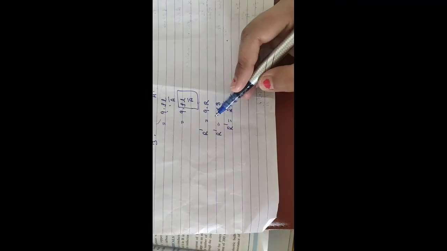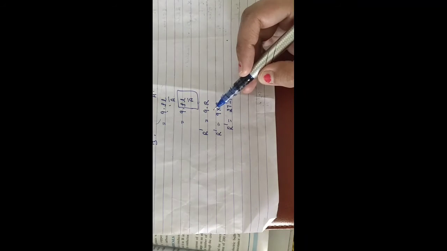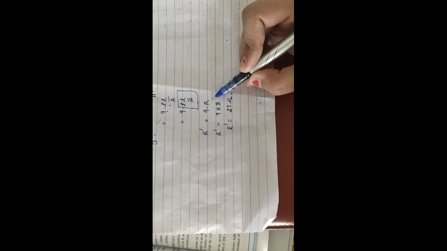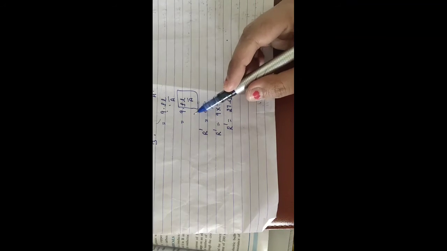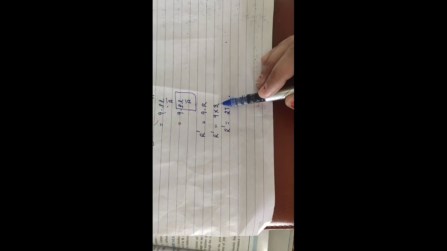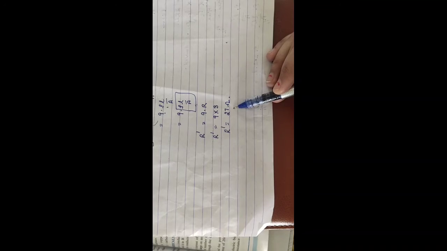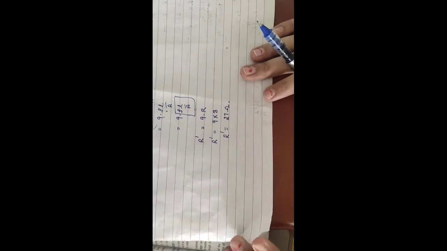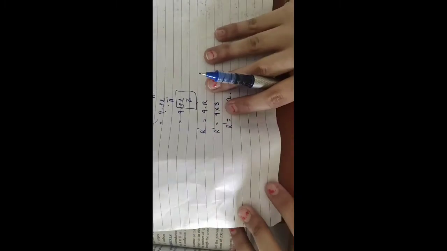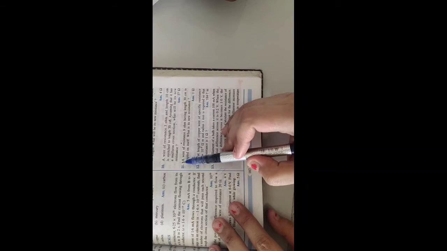So I'll put here the value, and R dash will come up to 9 into R. So R dash will be 9. R is given over here and that is 3 ohm. So R dash will come up 27 ohm. Right? So here we'll sum up with our numerical, and that is numerical number 10.